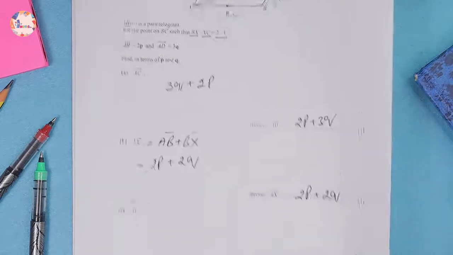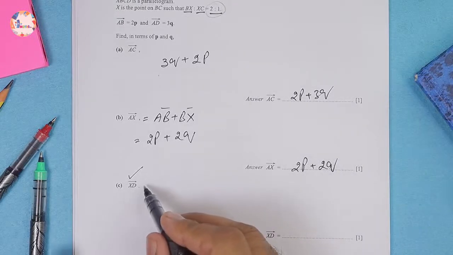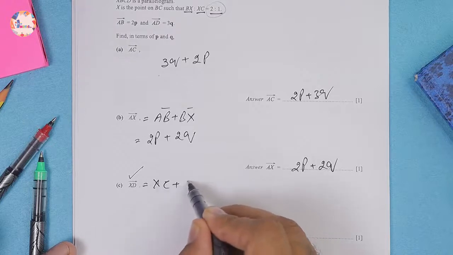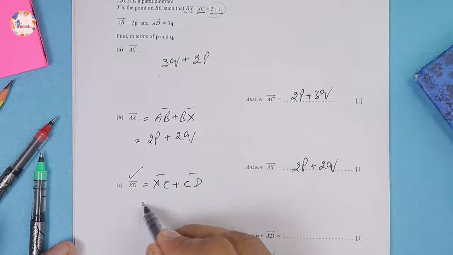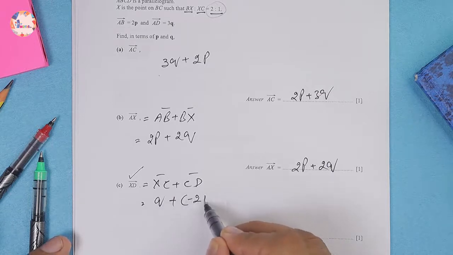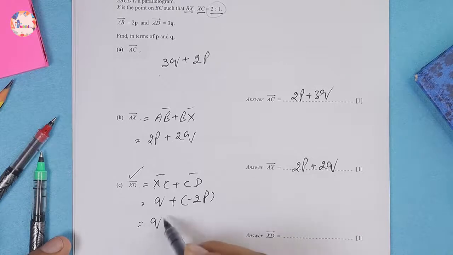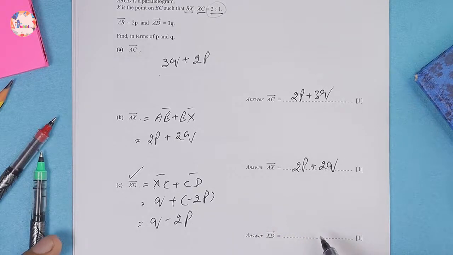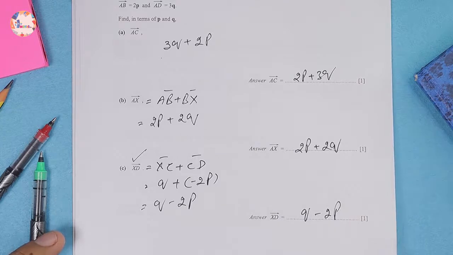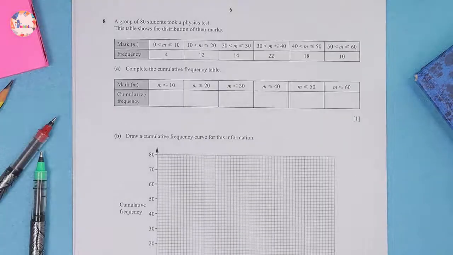So we can write XD is equal to XC plus CD, and XC will be Q and CD will be minus 2P. So our answer will be Q minus 2P, or you can write minus 2P plus Q. This is done. Now question number 8.